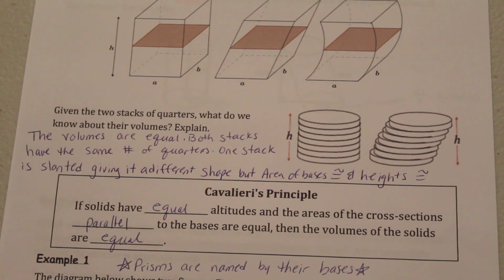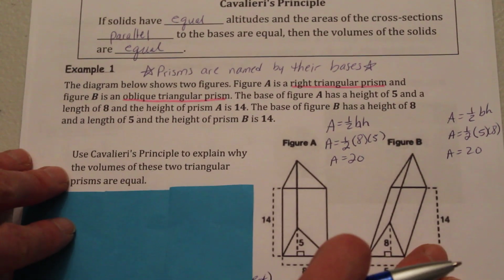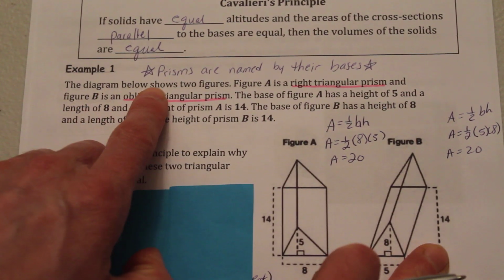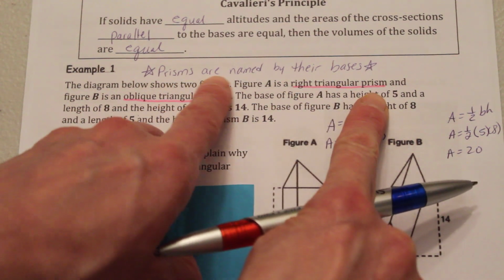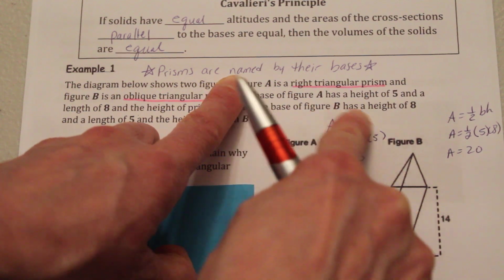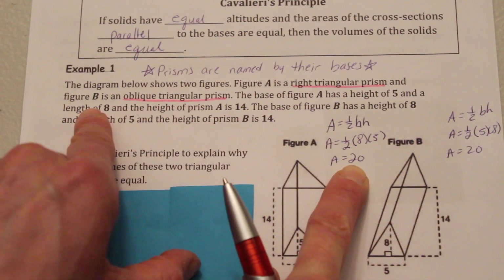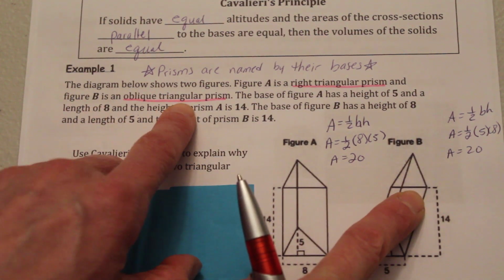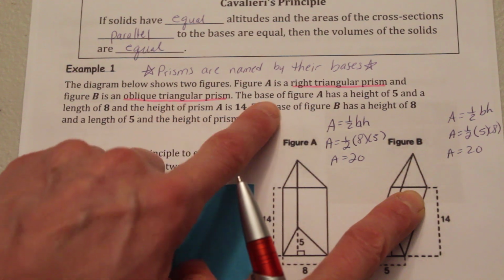Okay, so let's do an example. Again, you can always pause and go back if I'm going a little bit too fast for you. All right, it says the diagram below shows 2 figures. Figure A is a right triangular prism. Remember, prisms are named by their bases. Okay, so I know that the base is a triangle. So down here you'll see why I did the area of a triangle formula. And the other figure B is an oblique triangular prism. The prisms are named by their bases, so it's still a triangular base.